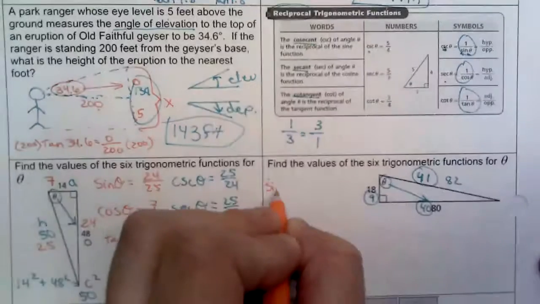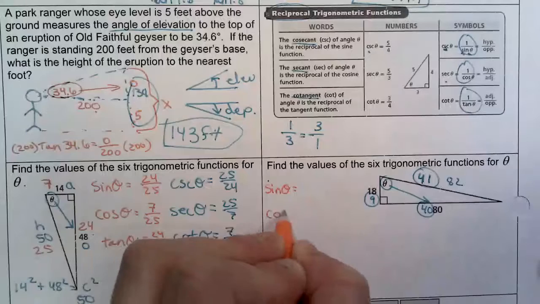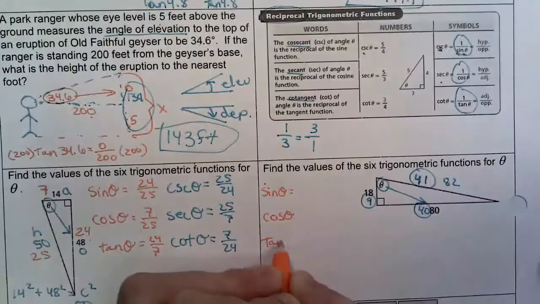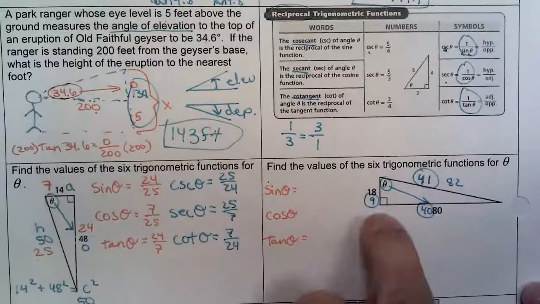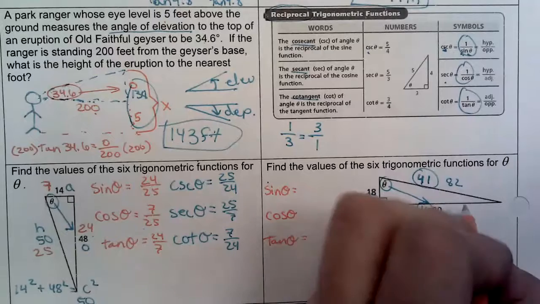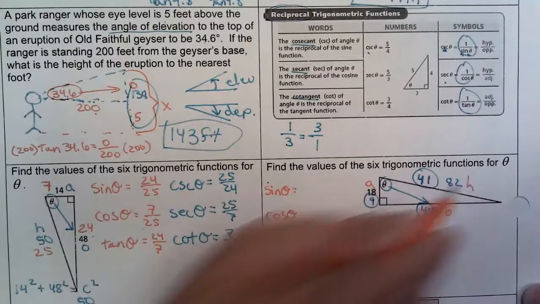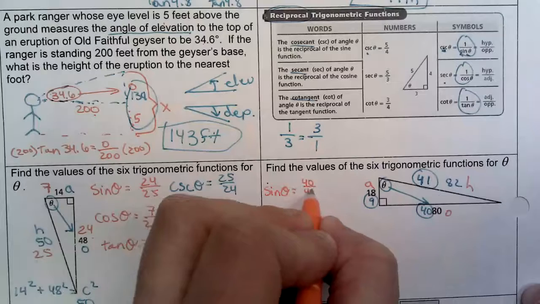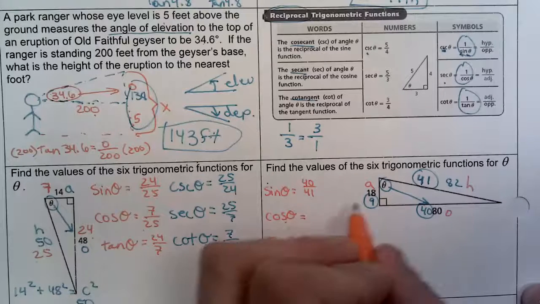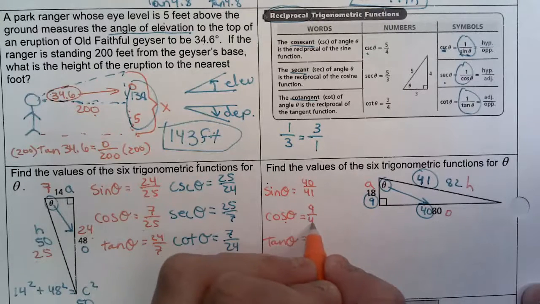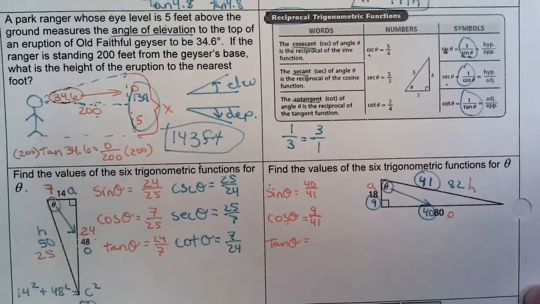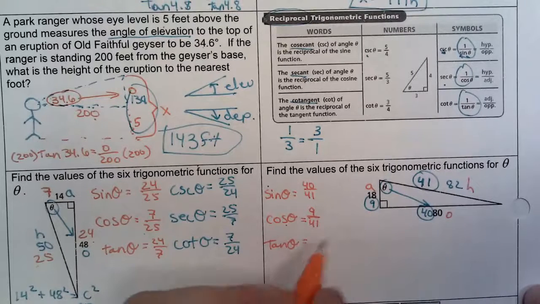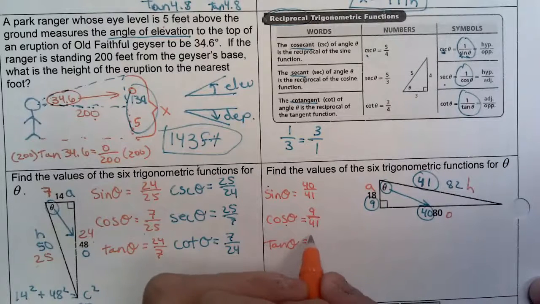All right, so let's start out the same way. Let's do our sine, our cosine, and our tangent. Okay, so sine is opposite over hypotenuse, so it's going to be 40 over 41. Cosine, adjacent over hypotenuse, it's going to be 9 over 41. And then tangent is going to be opposite over adjacent, so that's going to be 40 over 9.